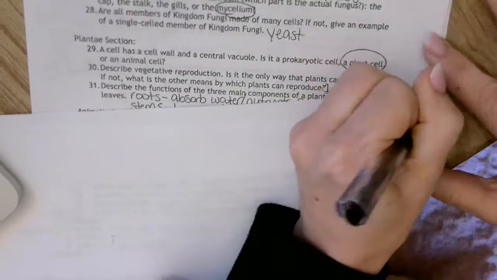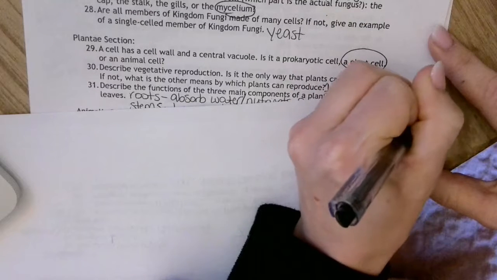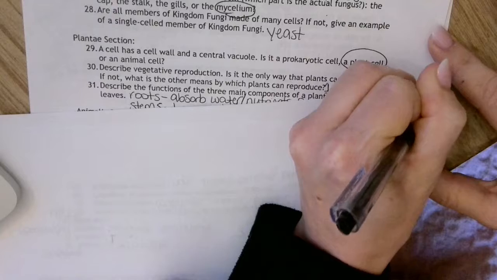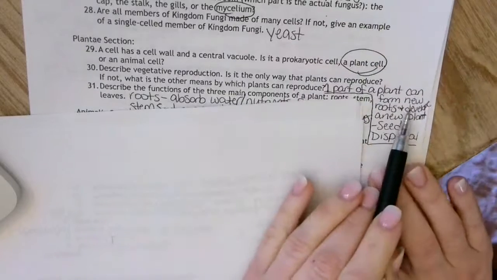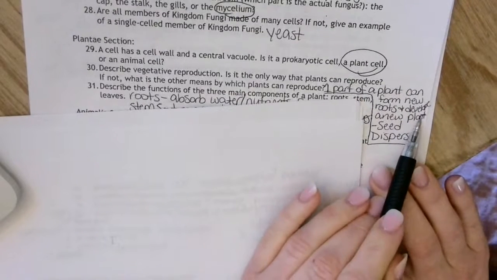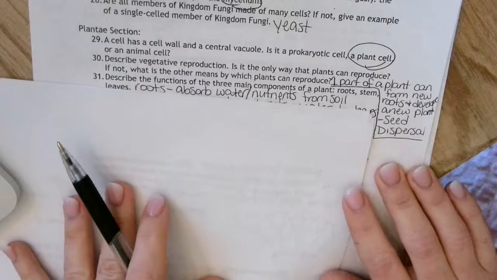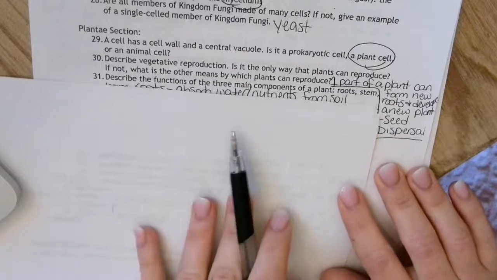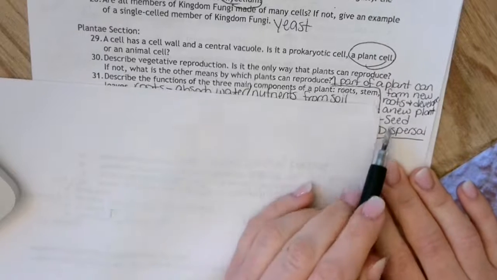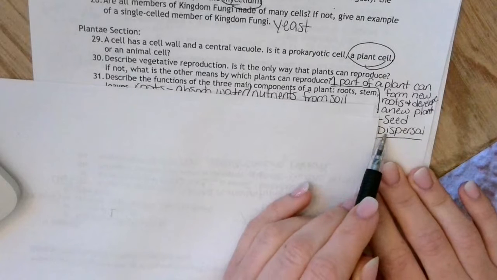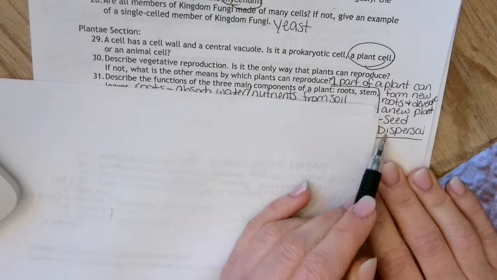Okay, so like I said, I'm sorry it got cut off, but those are the words it's supposed to be: develop and plant. And then to answer that next question about what are the other ways that a plant can reproduce, seed dispersal is the other way. So when the seeds get buried, then they can turn into a whole new plant.